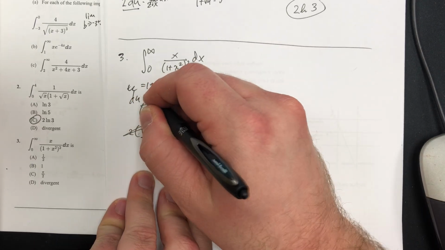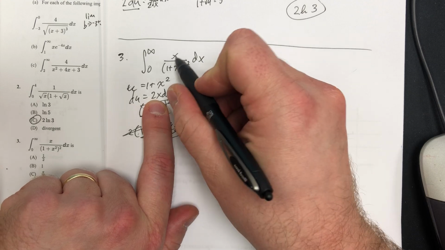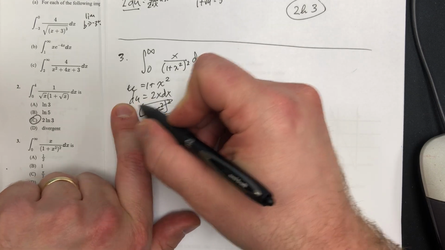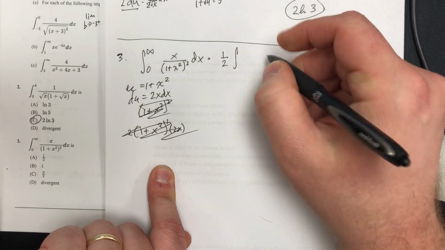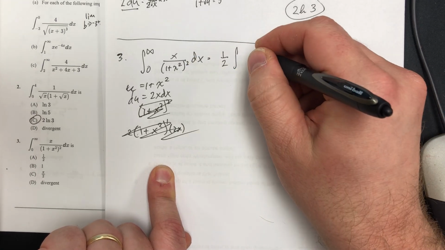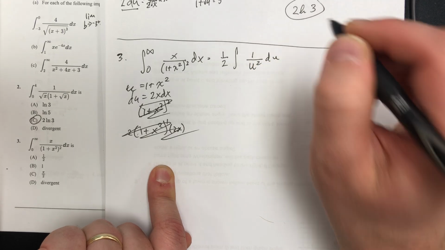So our du, nice and easy, is 2x dx. So we have x dx, but we need to get rid of the 2, so we'll divide by 2. So I've got the 1/2 out front, and this time it's not 1 over u. This time it's 1 over u squared du.